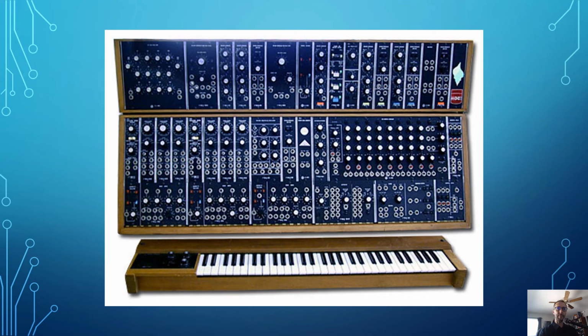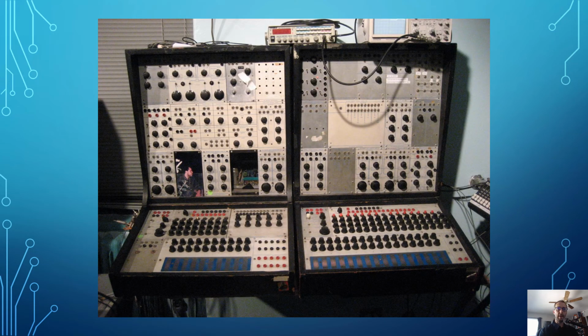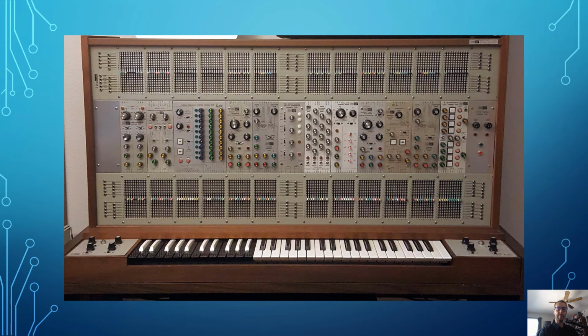Here is a picture of an early Moog, a Buchla 100, the ARP 2500.